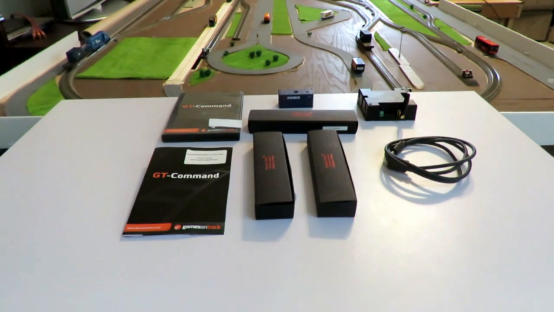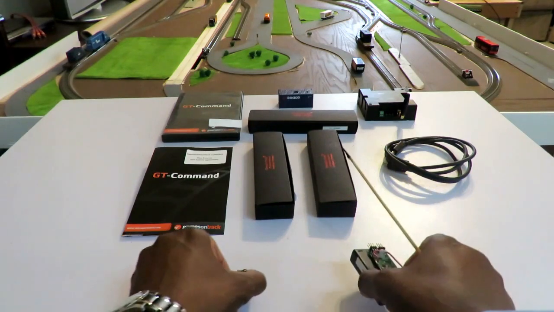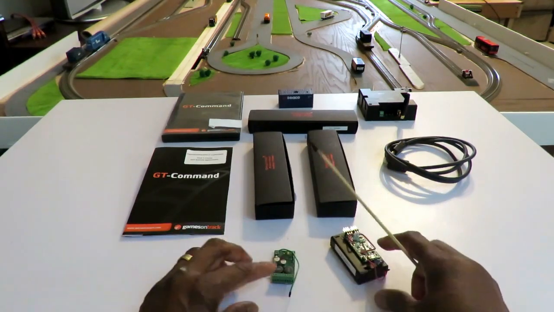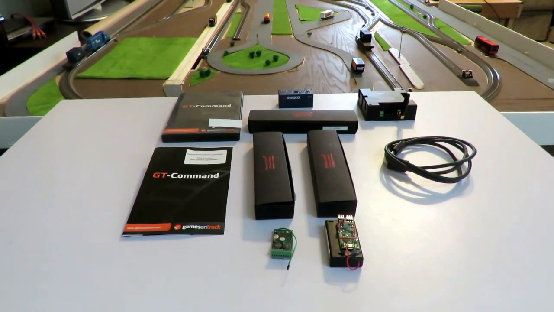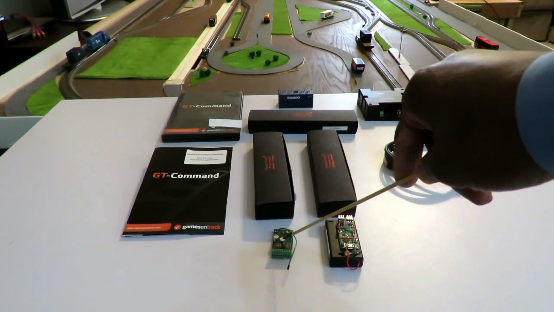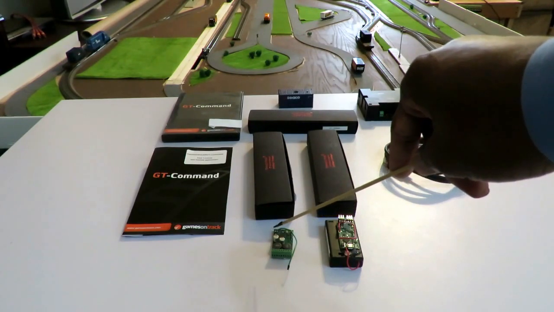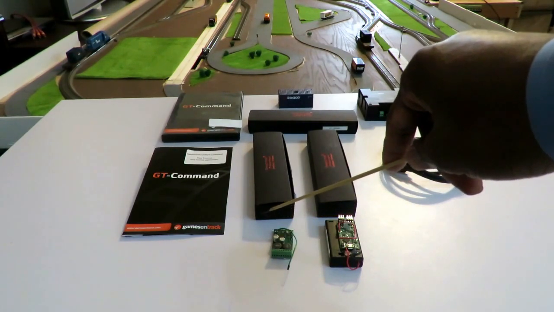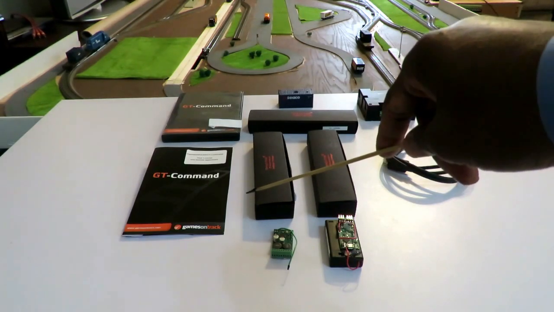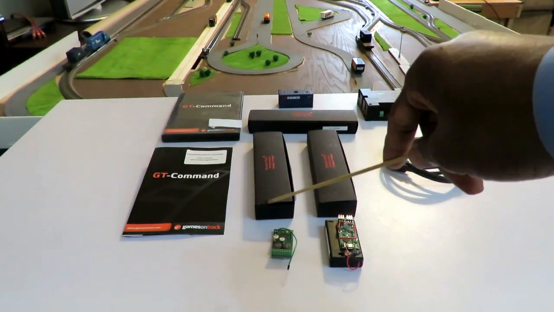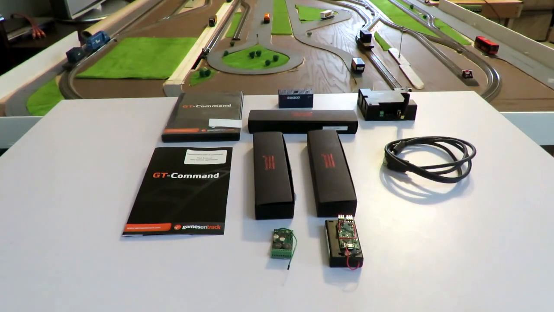Also, on my test layout in the video, I had the following items. You have the GTX control device, and the control device is used for turnouts and signals. The device can control both polar as well as dual and normal coil turnouts.